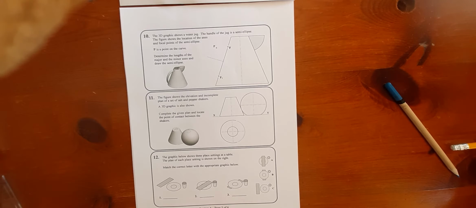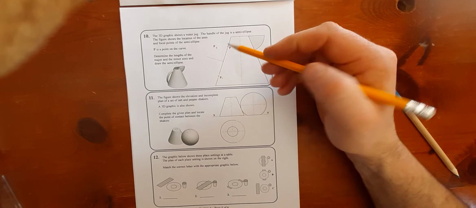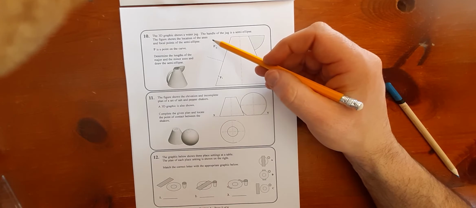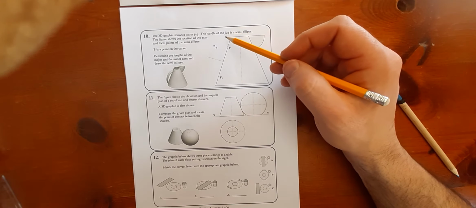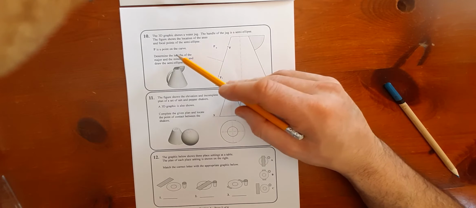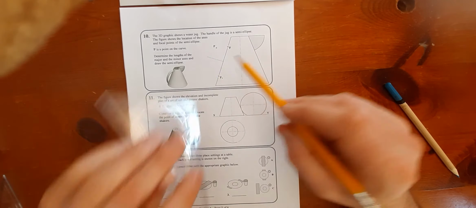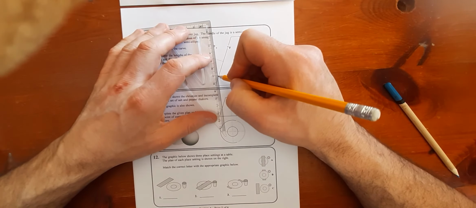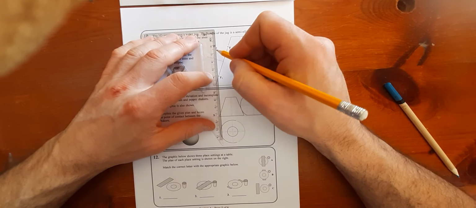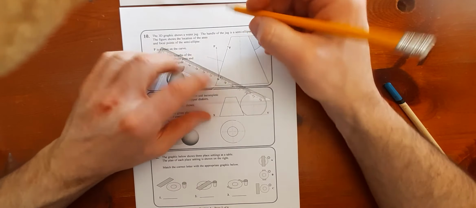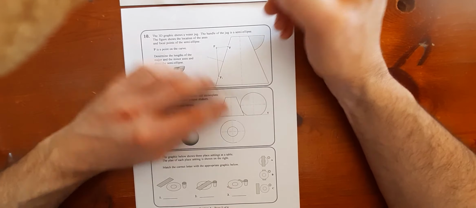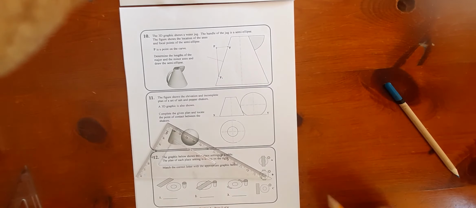Moving on then, down here, we've been asked, so the handle of the jug is a semi-ellipse. Okay, determine the length of the major and minor axis. Draw the semi-ellipse. Okay, so I'm going to grab a piece of paper here in a second. So first thing I would do is you could draw them two guys together.